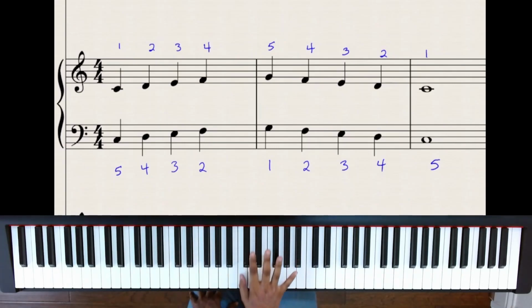So I'm going to place my thumb on the middle C. And so our first note is C. The second note is D. So finger 2 goes on D. And then third note is E, played with finger 3. Finger 4, F. G is played with finger 5. And then back down the scale.